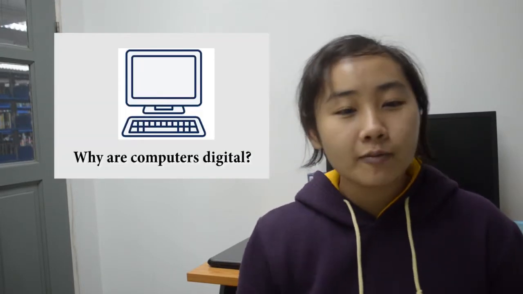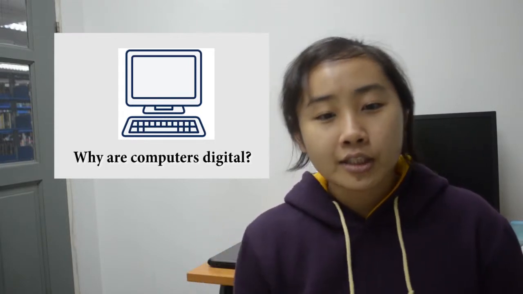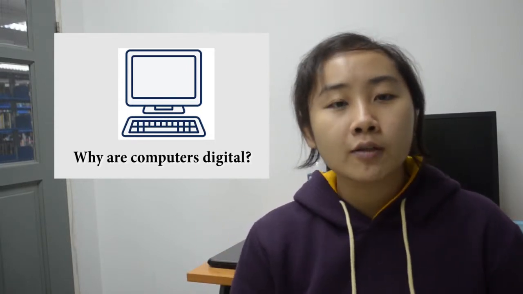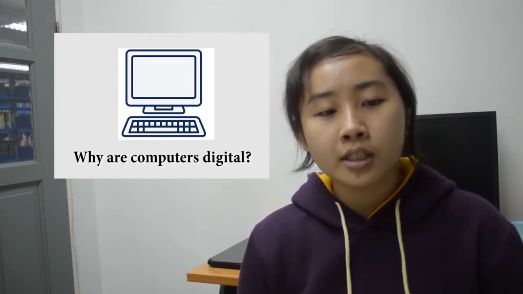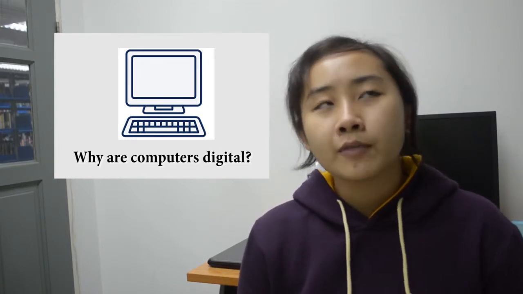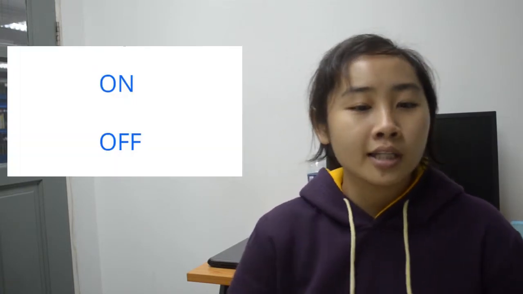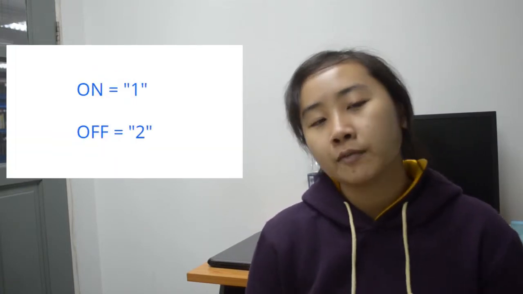Firstly, do you know why computers are digital? Computers have become primarily digital and have become an easier use of technology, starting from the 30s to the generation nowadays, due to the efficiency, reliability, and the flexibility of the machine. Computers have circuits which only have two possible states, known as on and off states, and can be indicated as 1 and 0 respectively.